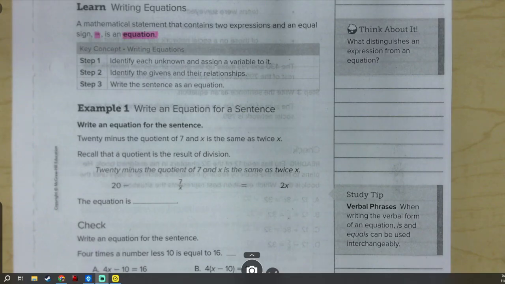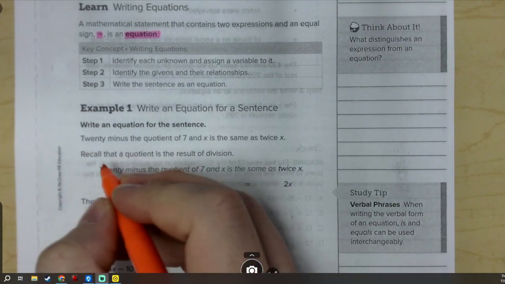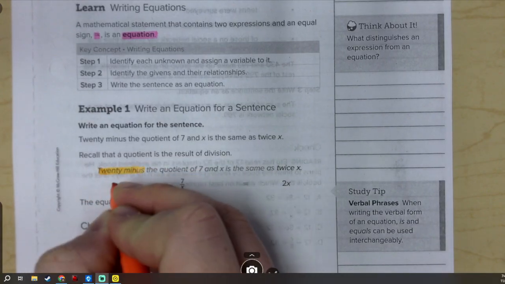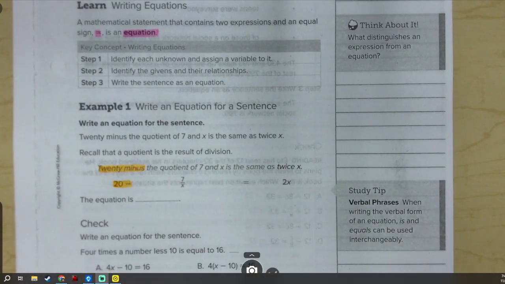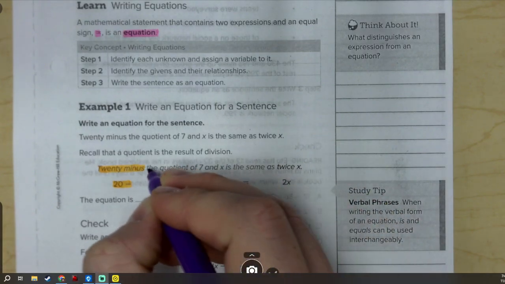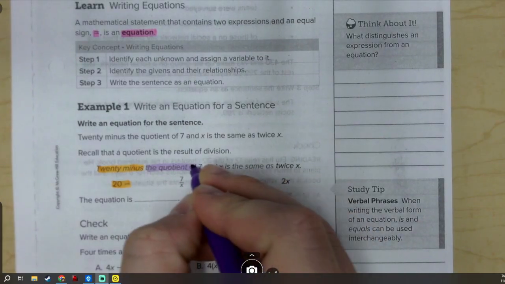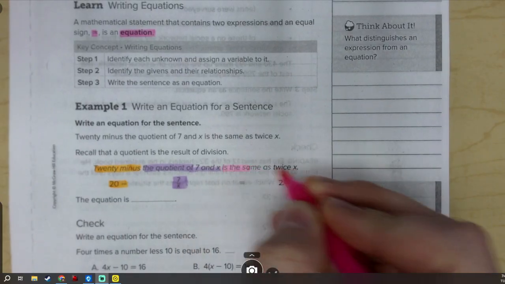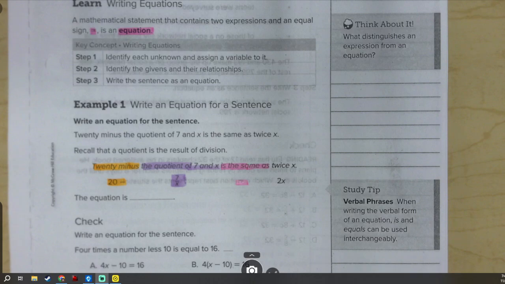20 minus the quotient of 7 and x is the same as twice x. All right, so they did some translation for us. Let's do some highlighting. So 20 minus, right there. The quotient of 7 and x is the same as, there's our equal, twice x.